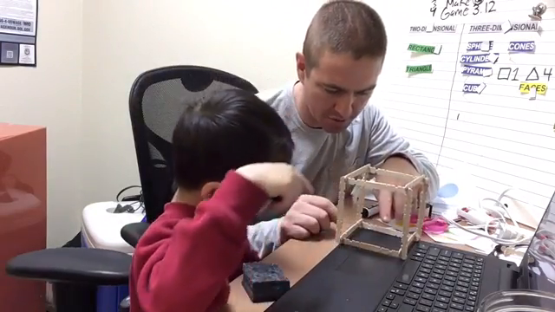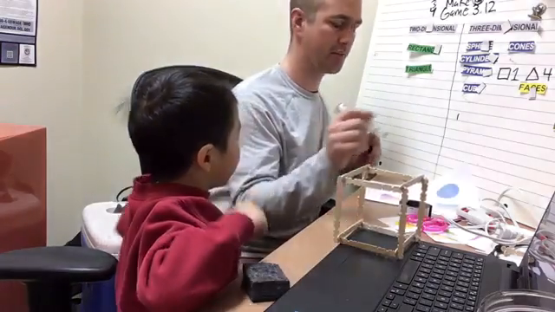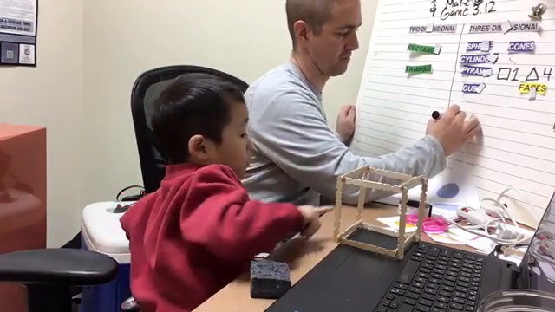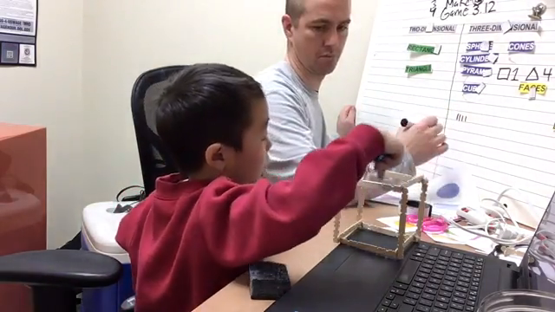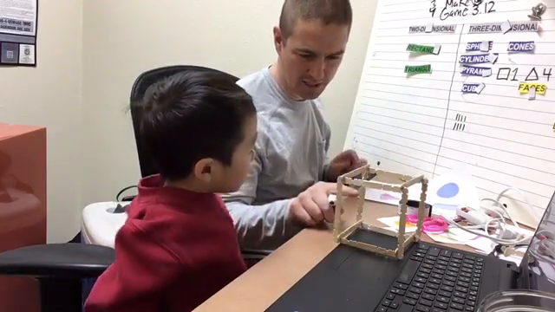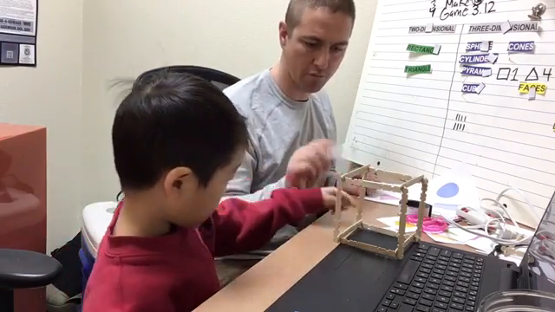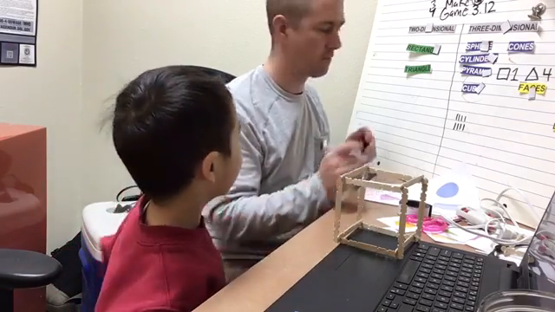What if we thought about it like a house? At the bottom of the house, we have 1, 2, 3, 4 lines. How many do we have at the top of the house? 1, 2, 3, 4. And then how many lines do we have holding up the roof? How many go vertically? 1, 2, 3, 4.